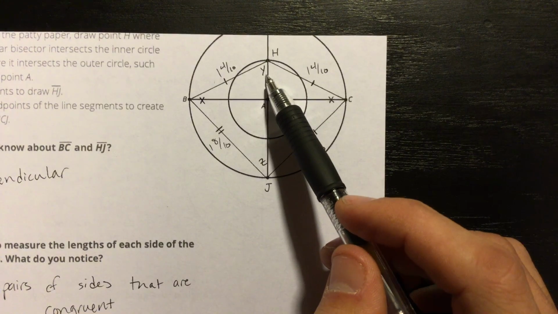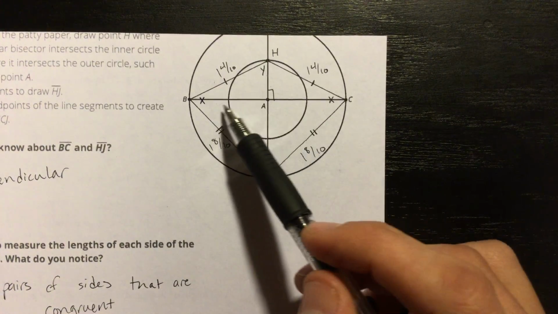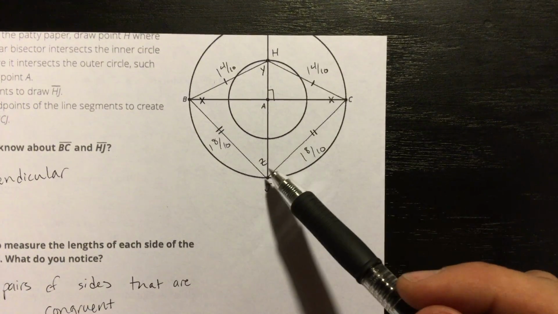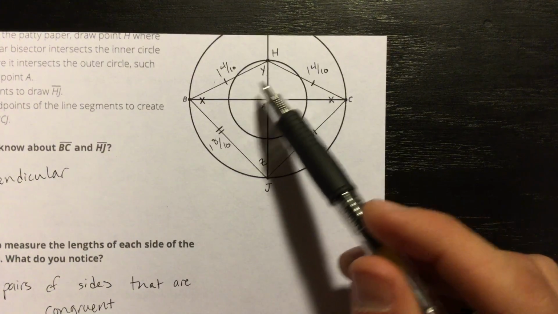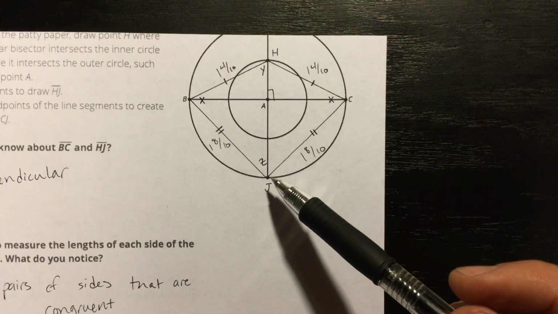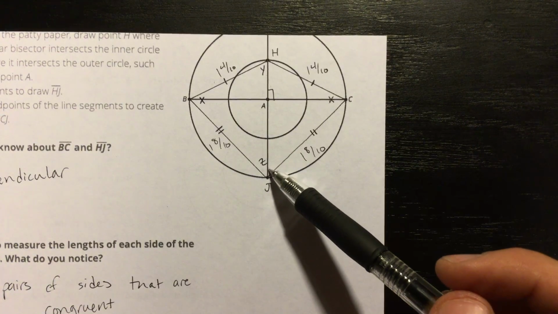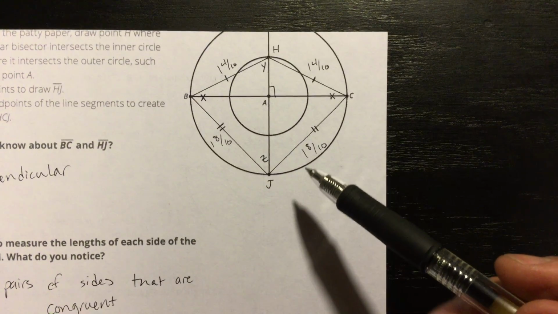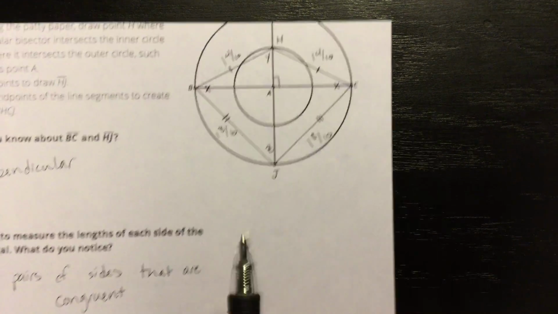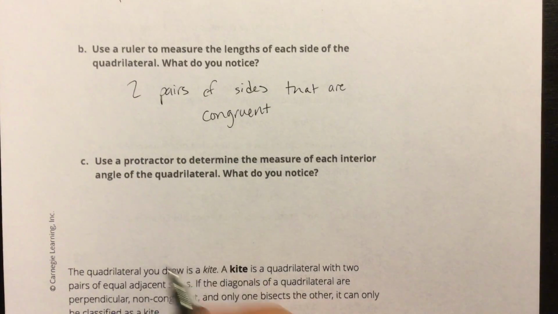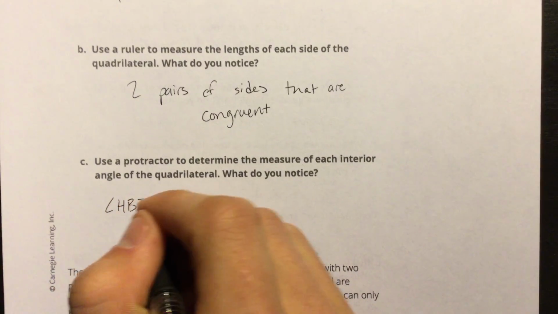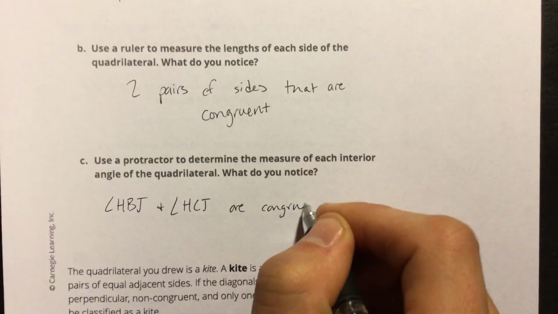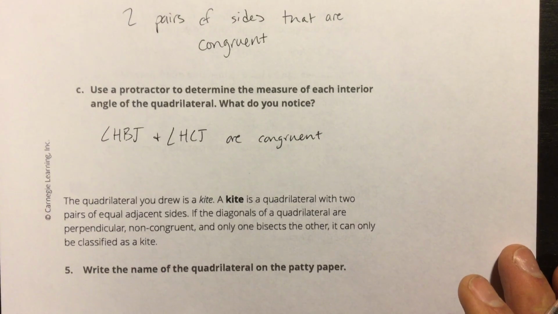This top angle right here is going to be different from those first 2, most likely larger than these two, okay? And then Z, this last one is going to be different than all three that you've done so far, and it will probably be your largest angle if I had to guess. If not, it'd be your second largest, okay? And that's just going by my inferences. So, yeah, these two will be the same. So then what do you notice down here? We'd say HBJ and HCJ are congruent, right? And then it says this quadrilateral you drew is a kite.